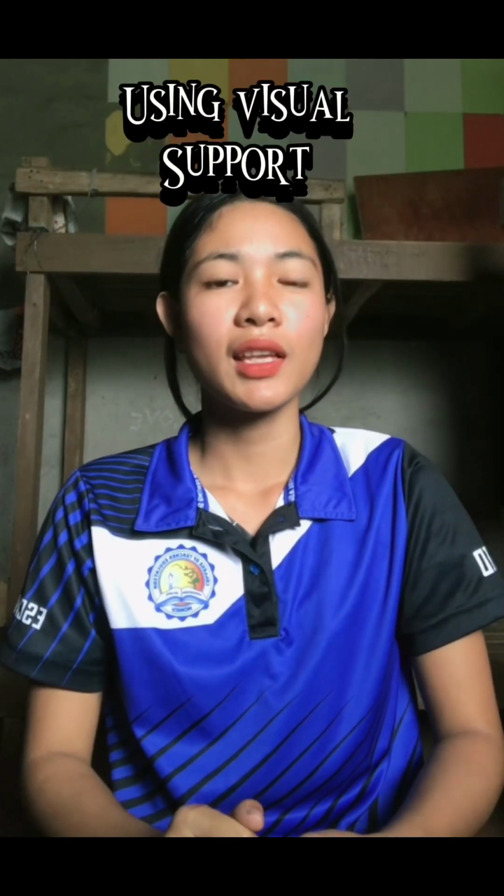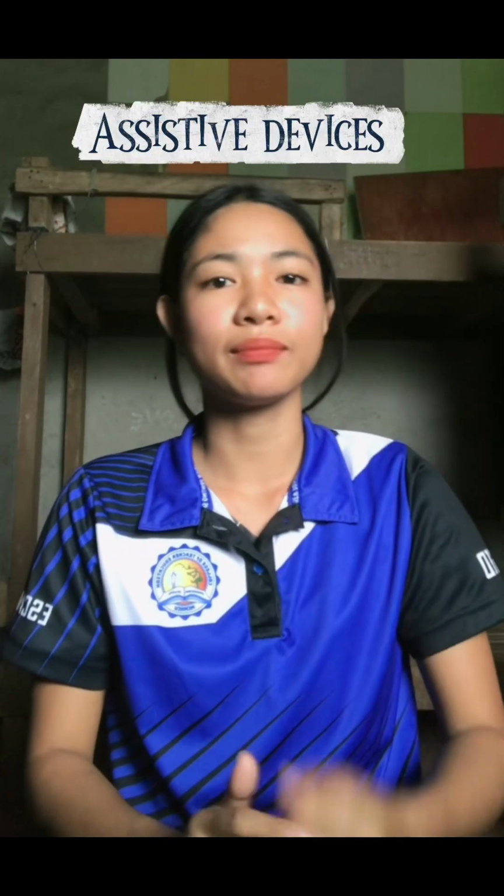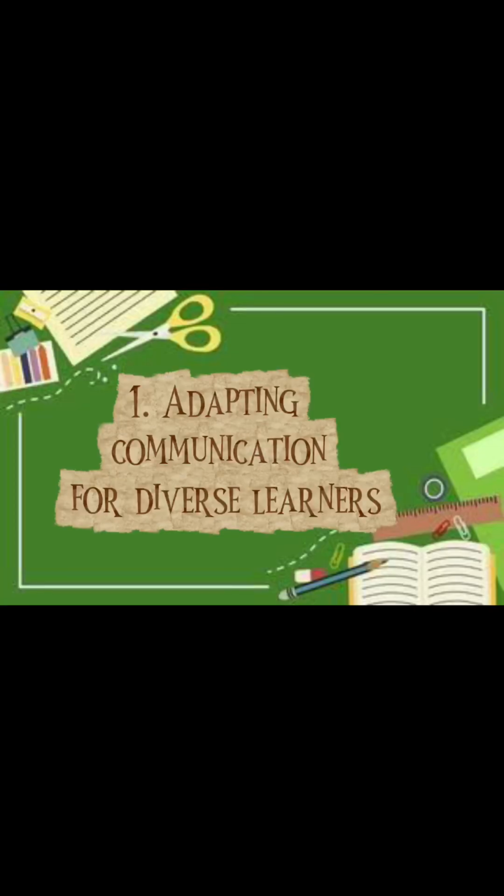Using visual supports, assistive devices, and inclusive methods, teachers can create opportunities for every learner to participate and express themselves confidently. And now, there are 5 key topics. The first key topic is all about adapting communication for diverse learners.